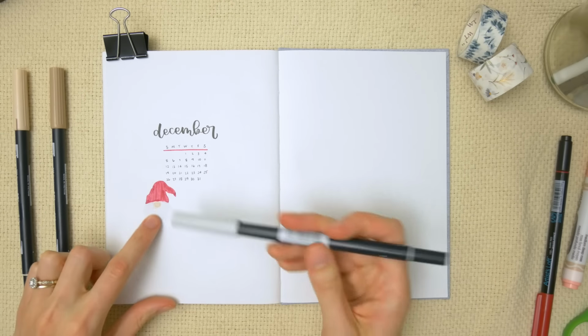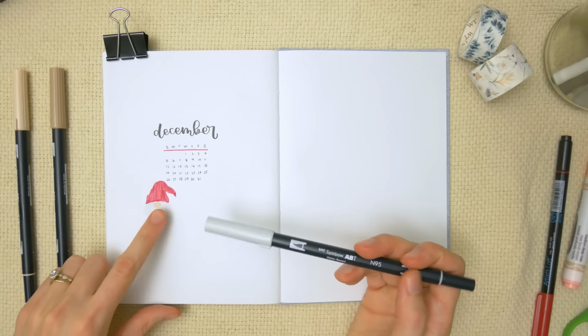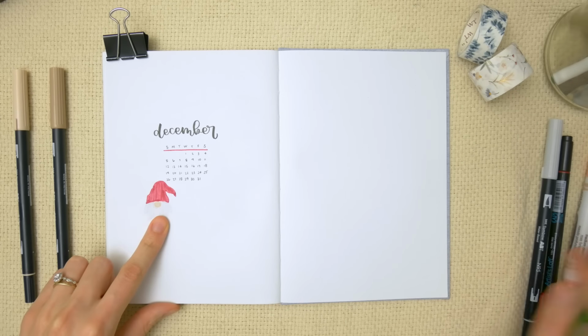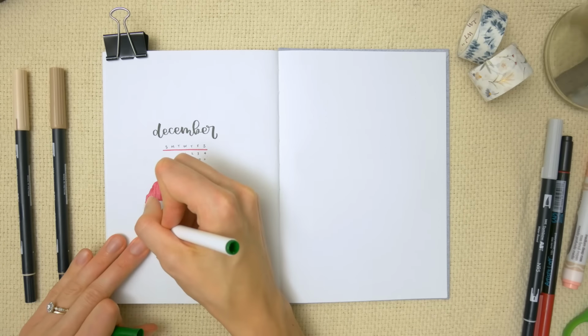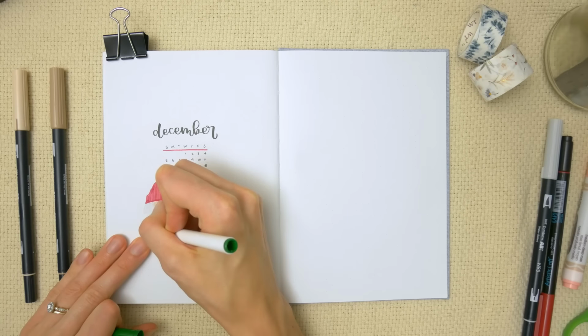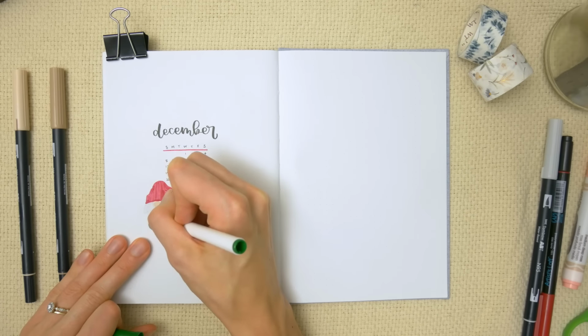And if you don't have a gray this light, or you just don't want it to be gray, you can definitely leave the beards white as well. So the next thing I'm going to draw is just like the bottom of, I don't know, his belly, I guess, using my green.